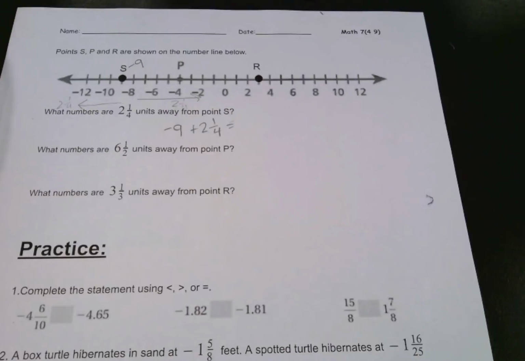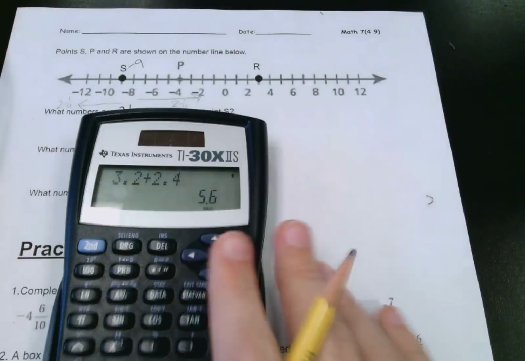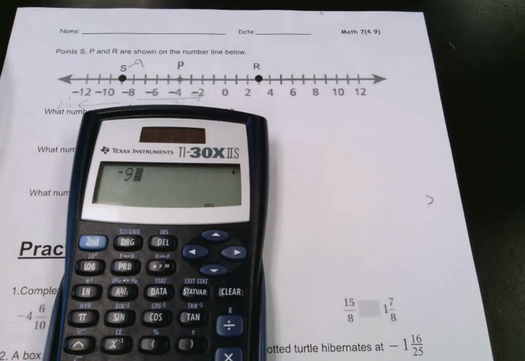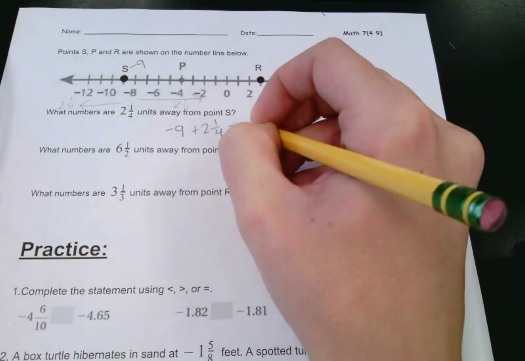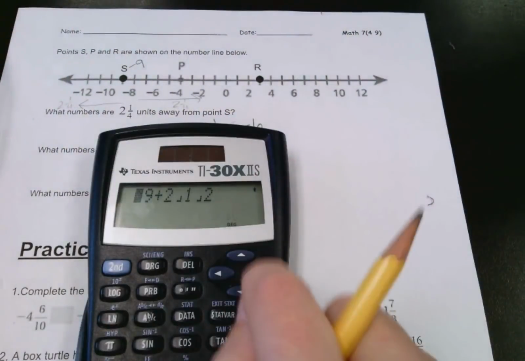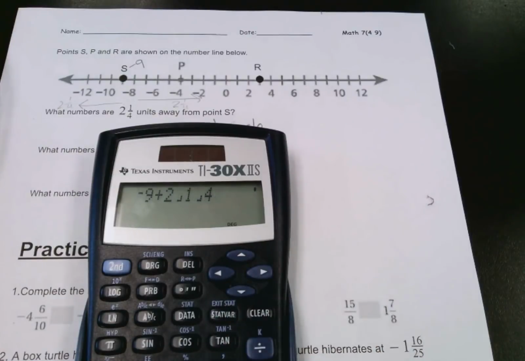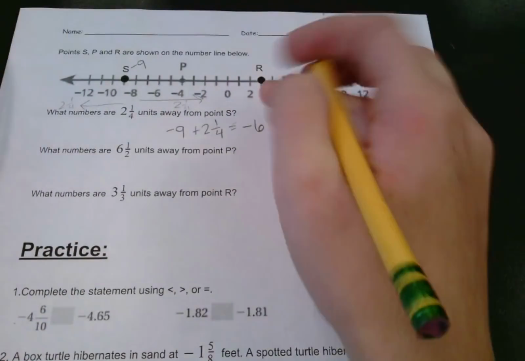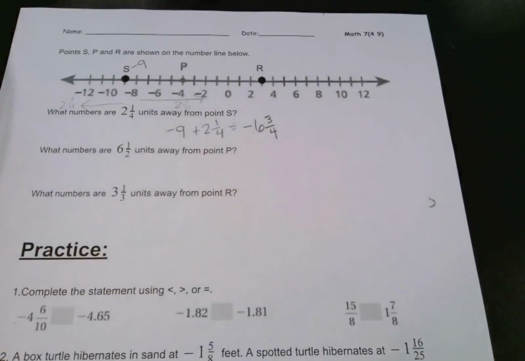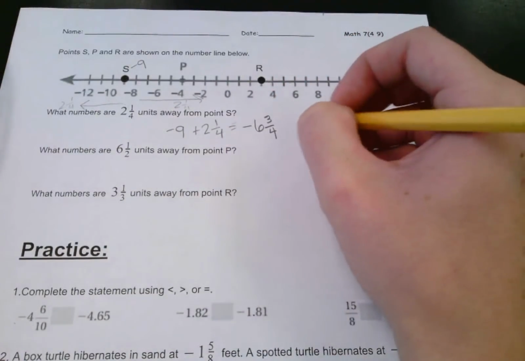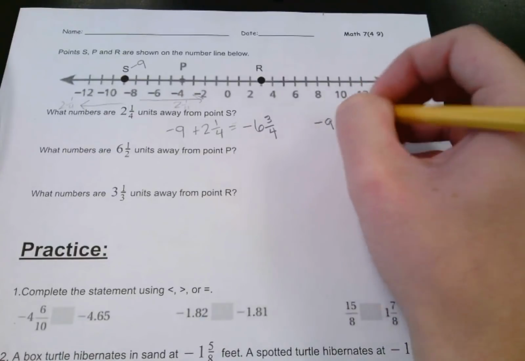Now, if you're not sure what that is, you could always do it on your calculator. -9 plus 2.25 is -6. Oh, Mrs. Wall, this should be a quarter. -6 3/4. Perfect. Now we're going to do it the opposite way, -9, and we're subtracting 2.25.